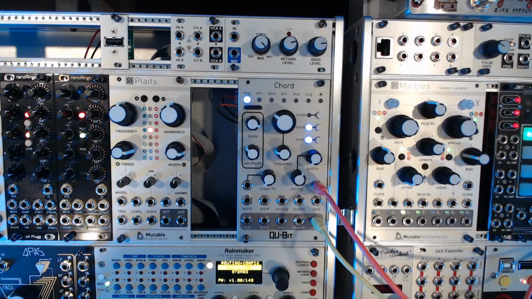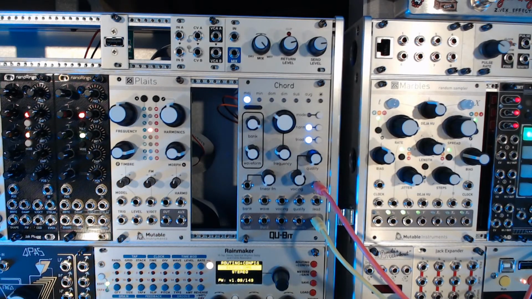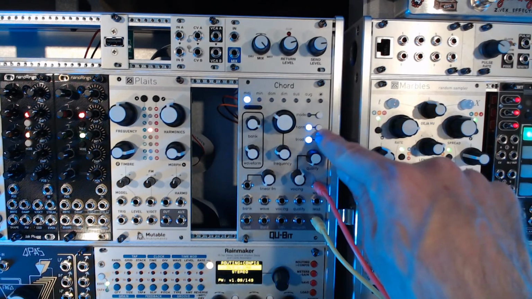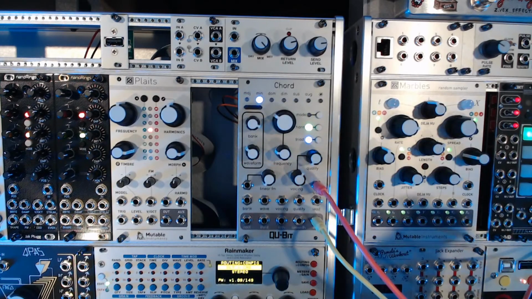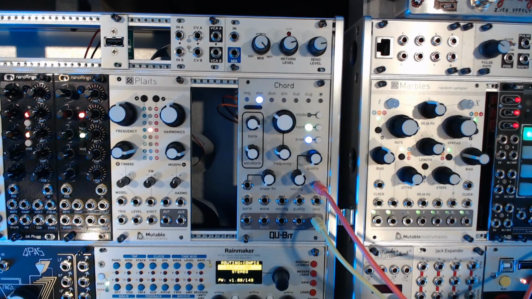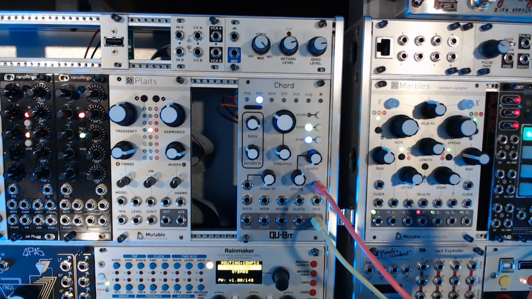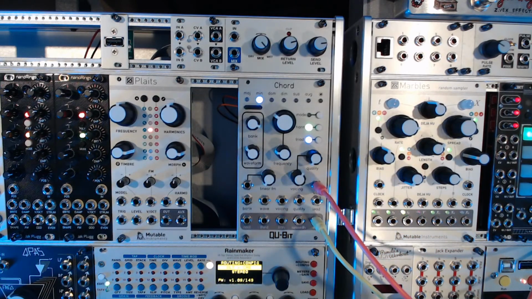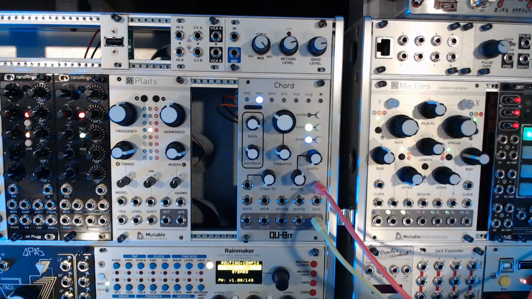Okay. Yeah, so now we can put this into minor mode, which is green. And same thing. Slowly. The only thing that they note is that the minor scale has a dominant fifth instead of a minor fifth, which would be this. So it's slightly different.